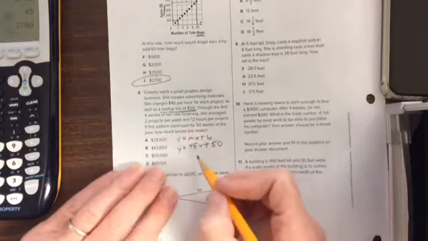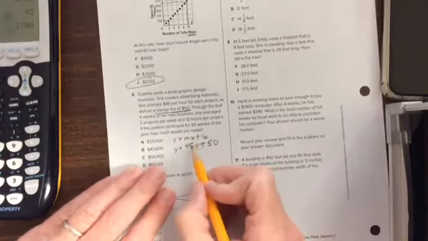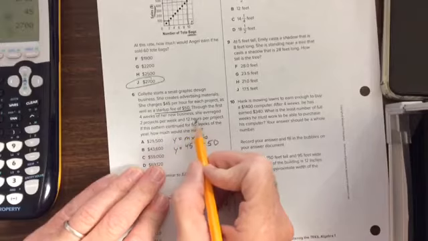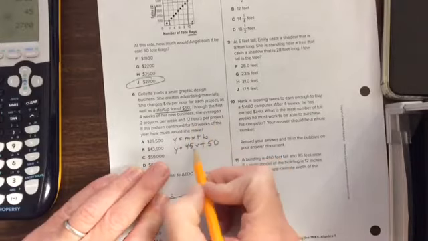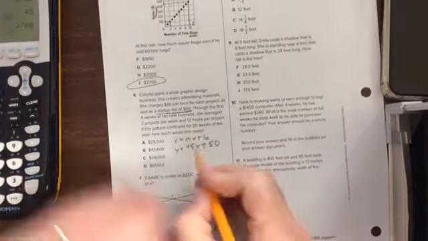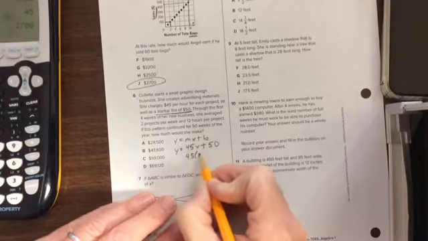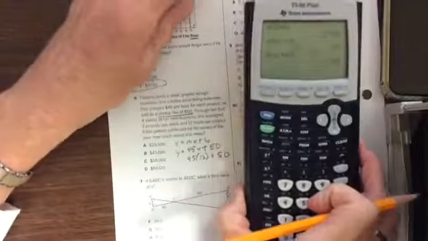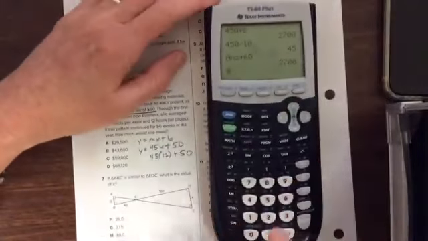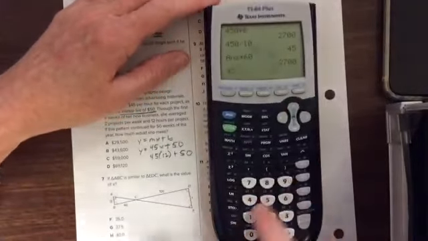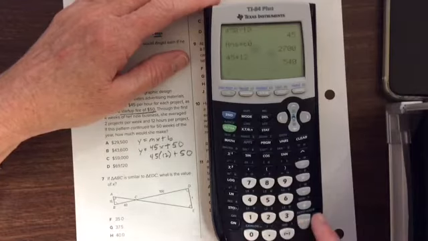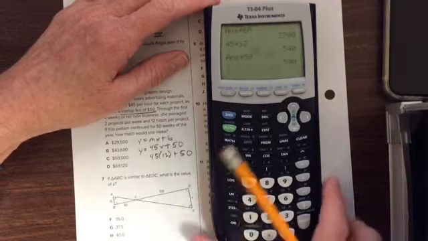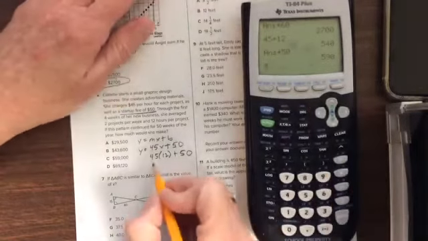Okay, this is going to have quite a bit of math, but we can do it. So she works 12 hours per project. So this is one project. So 45 times 12 plus 50 is going to be our answer. Well, one of our answers. So 45 times 12 plus 50. So she makes $590 per project.